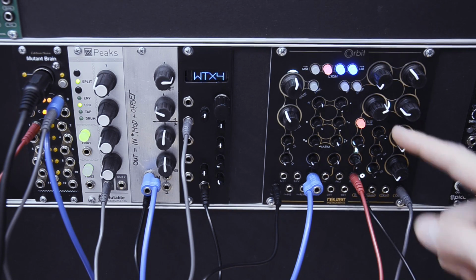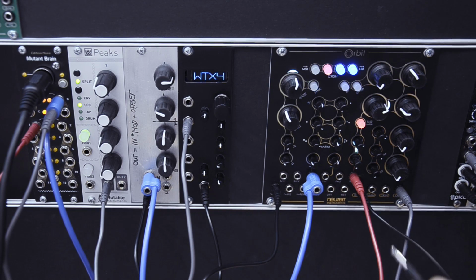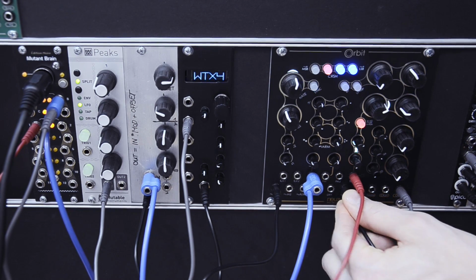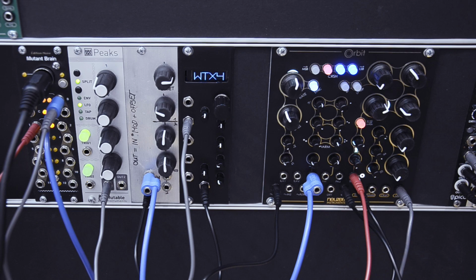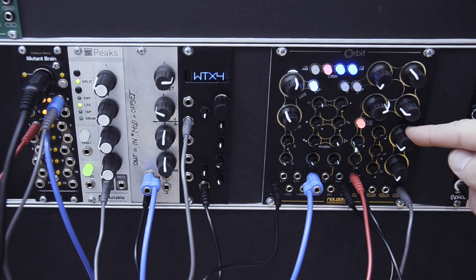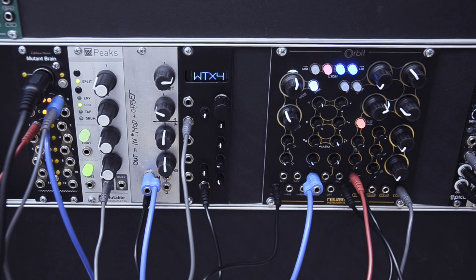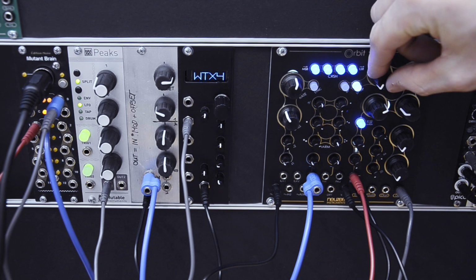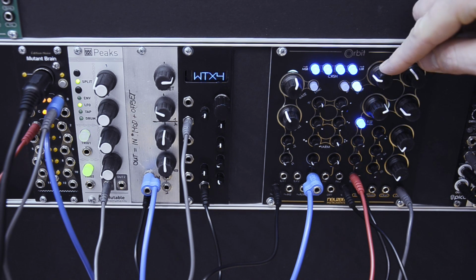This is now another little trick to connect the envelope of Orbit to the wet CV input. When I do that, I can turn wet off completely and the envelope alone now determines the output volume. Let's also use the fade parameter. When I turn fade to the right, the high pass is faded in.